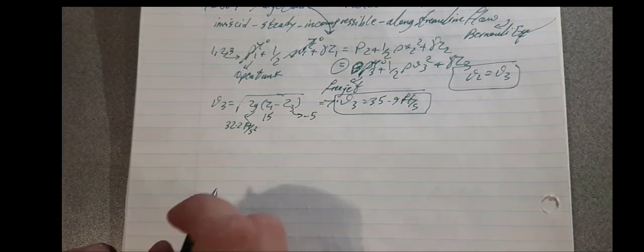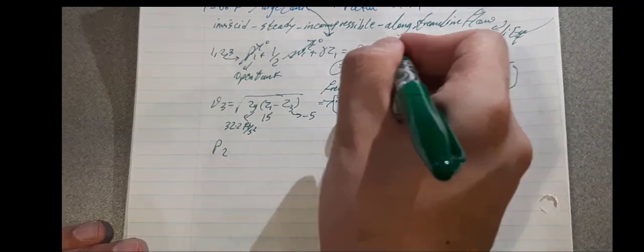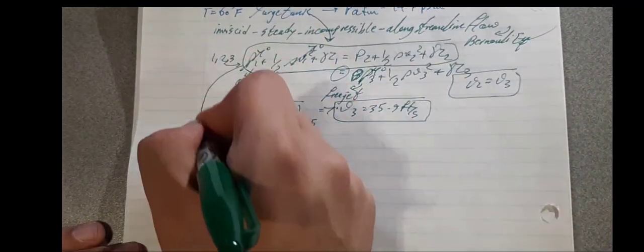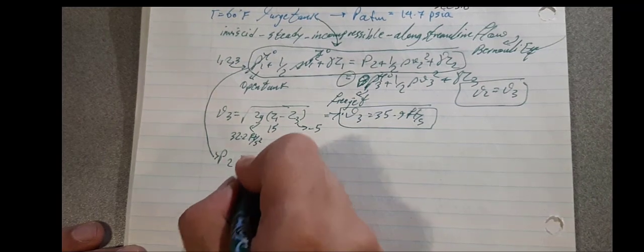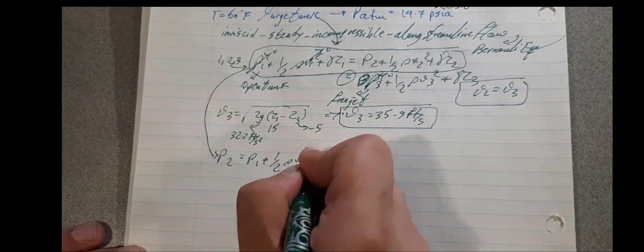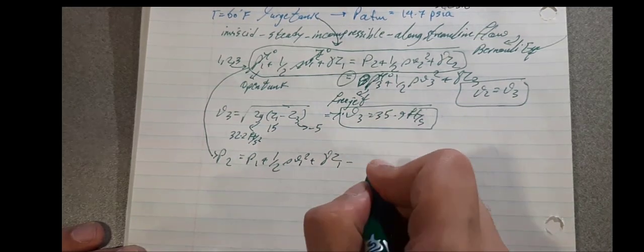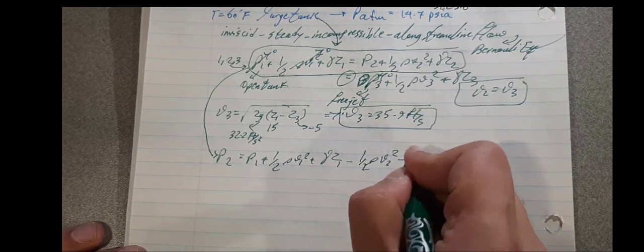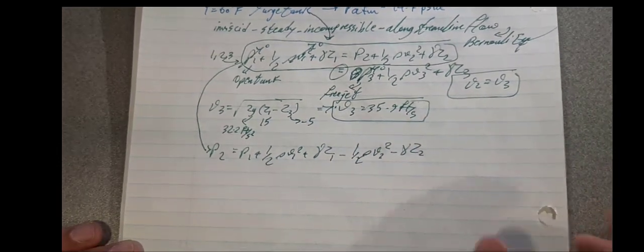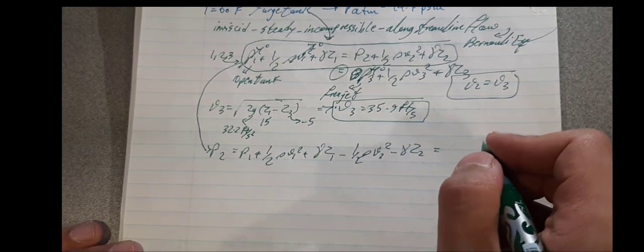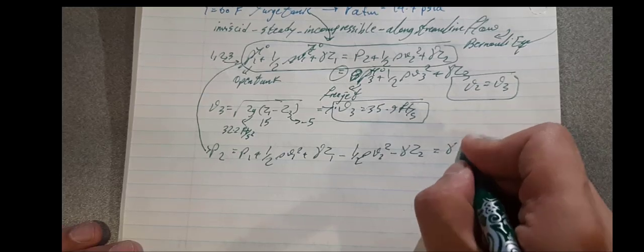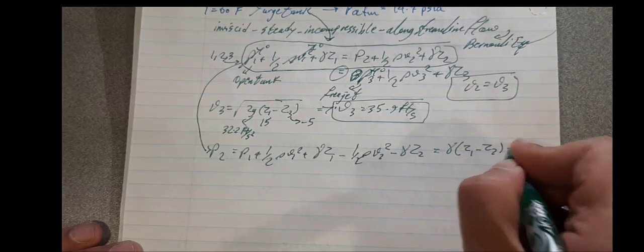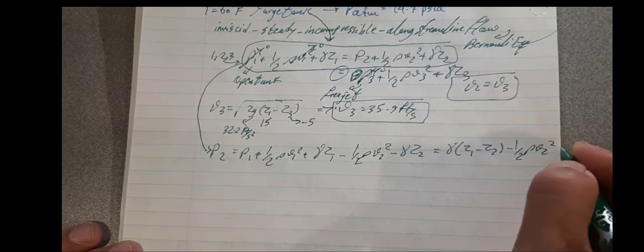So we can have the pressure of point 2 as P1 plus 1/2 rho V1^2 plus gamma Z1 minus 1/2 rho V2^2 minus gamma Z2. So we can have it as this: gamma (Z1 minus Z2) minus 1/2 rho V2^2.